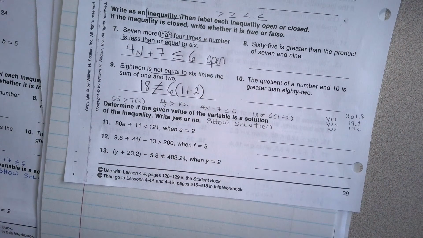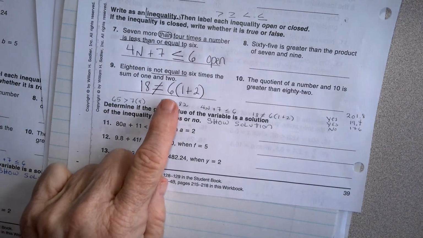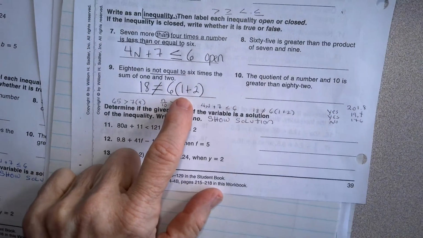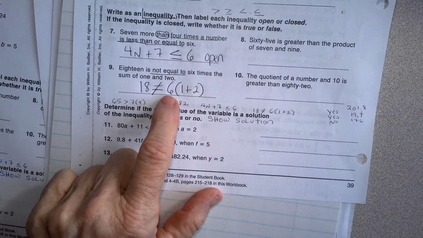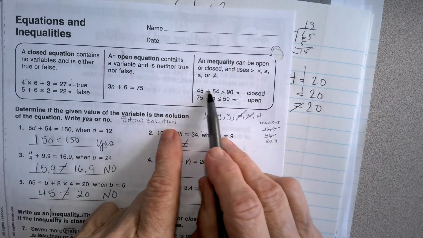And by the way, this one, 18 is not equal to, I just want to see, if I solve this, what would that be? 3 times 6 is 18. Well, first of all, is this closed or open? Does it have a variable?